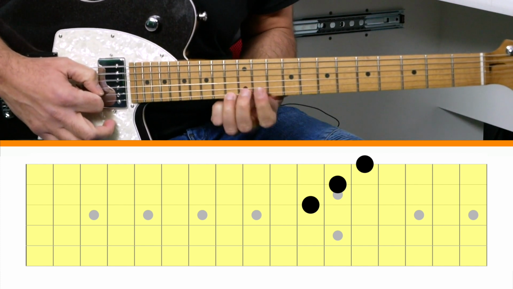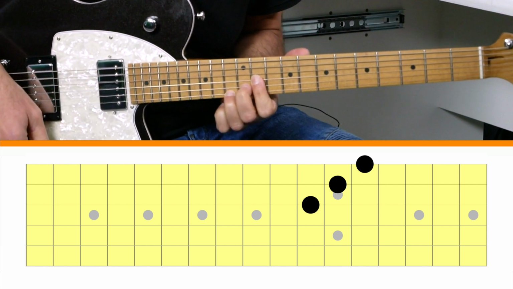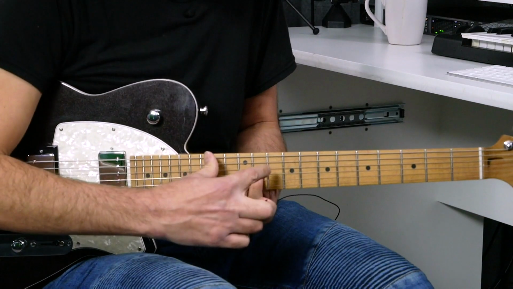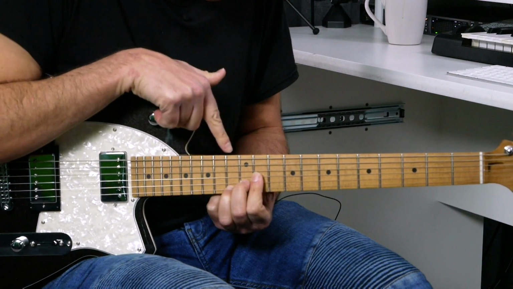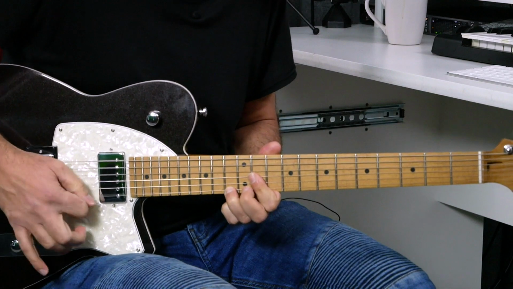Now this is the canvas. That's the first page of the book. I'm going to start adding some details. Now I'm using this zone of the fretboard between frets 11 and 13. I don't want to go too far outside of that. I'm going to start with this note right here.